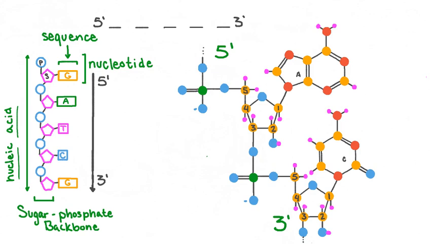Let's practice quickly by writing down the nucleotide sequence from our example. From 5' to 3' it reads G, A, T, C, G. Now that we've learned about the general structure of nucleotides and how they're able to form a sequence of readable nucleotide bases, let's look at the specific structure of DNA and RNA.